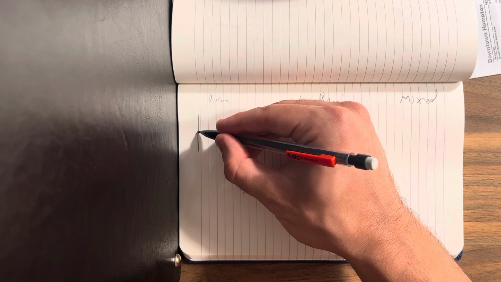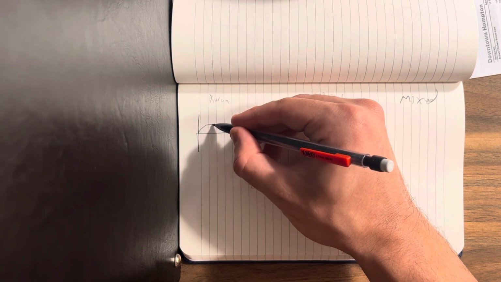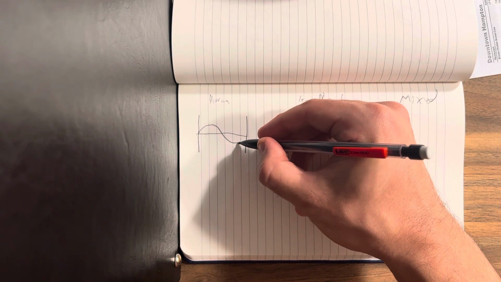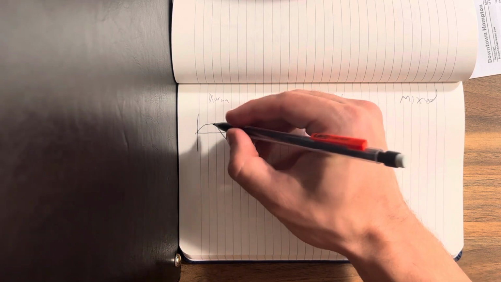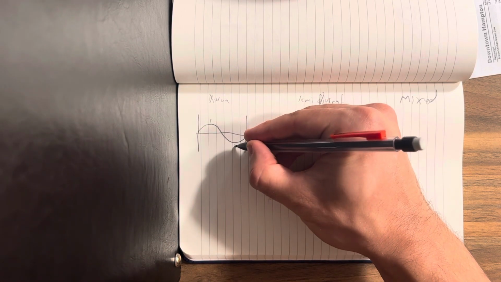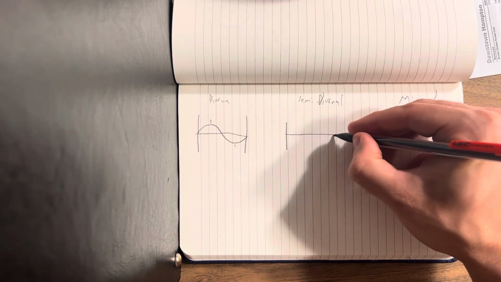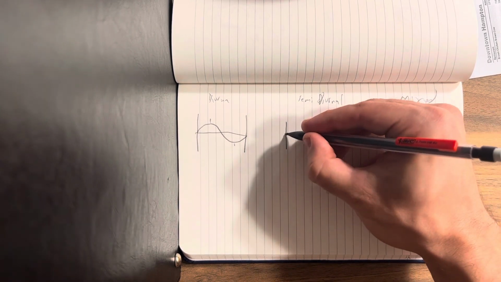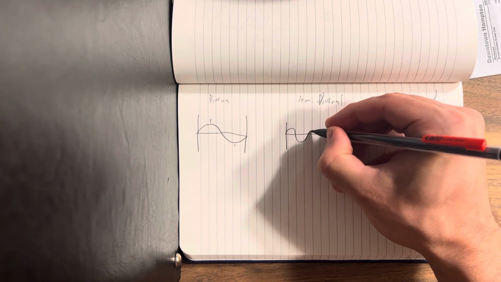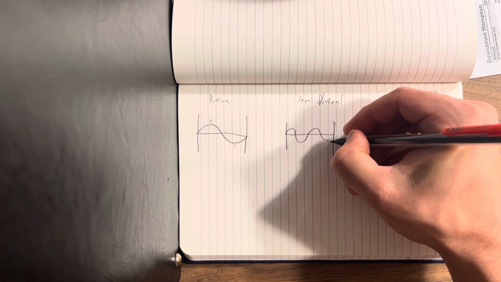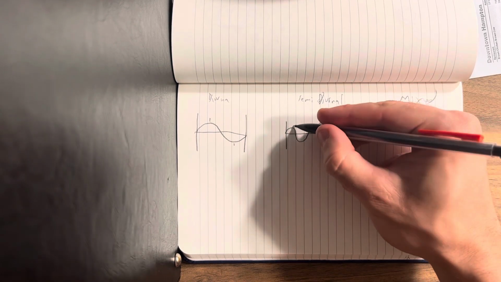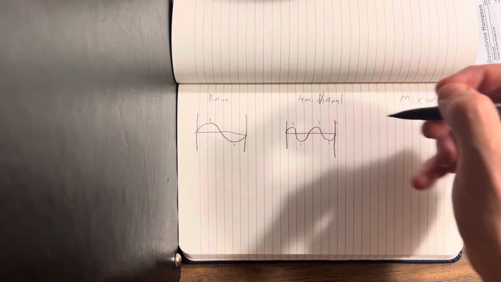A diurnal tide only involves one full wavelength in a day, as in a single high tide and a single low tide. A semi-diurnal tide in one day has 2. So 2 high tides, 2 low tides.